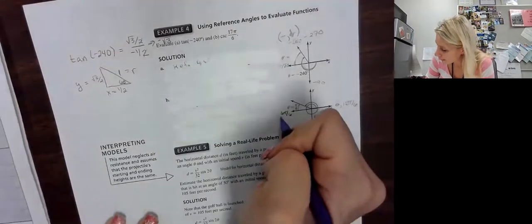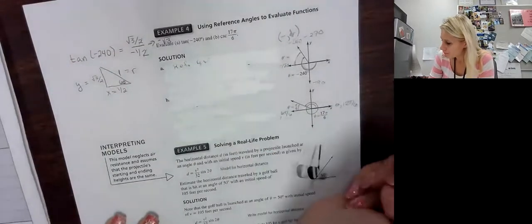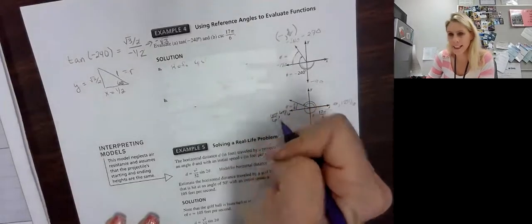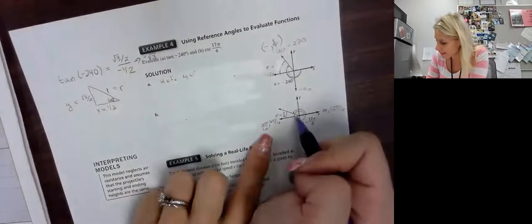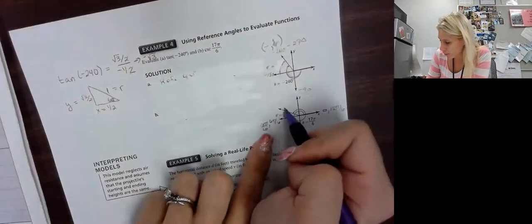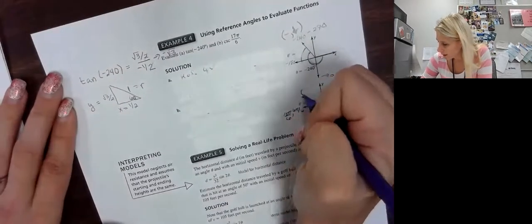And back over here, another 6 pi over 6 would be 18 pi over 6. Do you guys see how I'm adding 6 each time, each half a circle? So if we're doing 17, we back off 1, right? So we are in the second quadrant again.